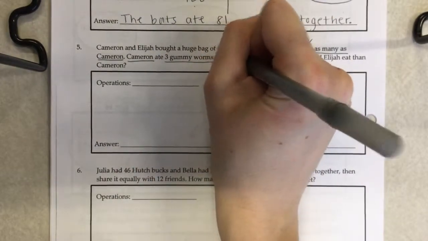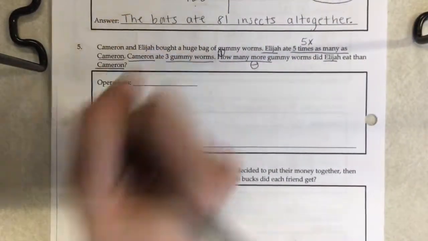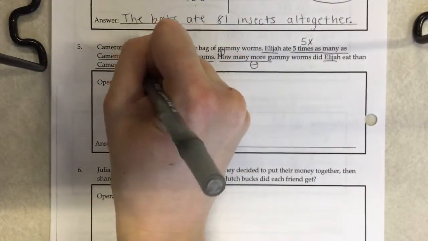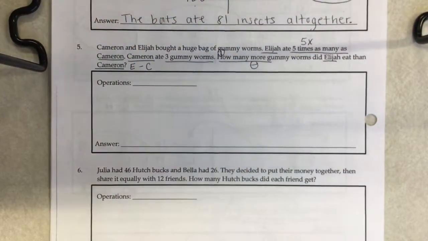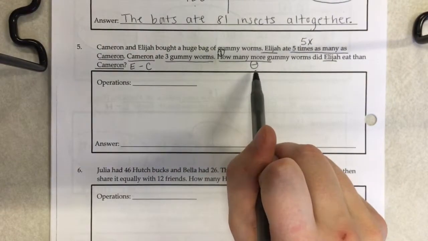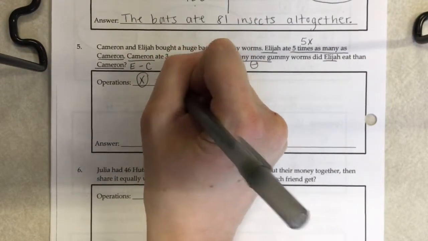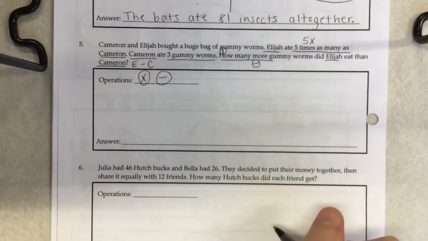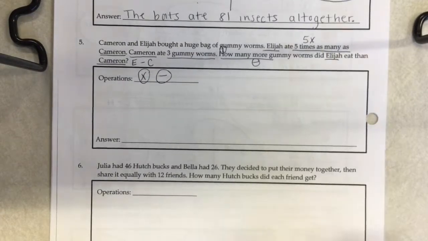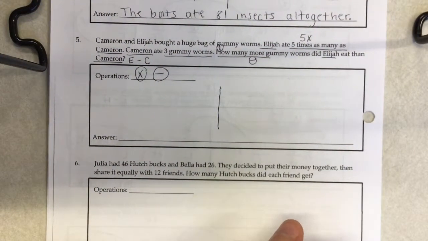So here's my question here. How many more gummy worms did Elijah eat than Cameron? So I know I'm doing Elijah minus Cameron. I see that I have times. I see that I am subtracting. So I'm going to write that here for my operations. I know if I see 2 different operations, it's a clue that I need to do a 2-step problem. So line down the middle. And I need to decide what I need to do first.